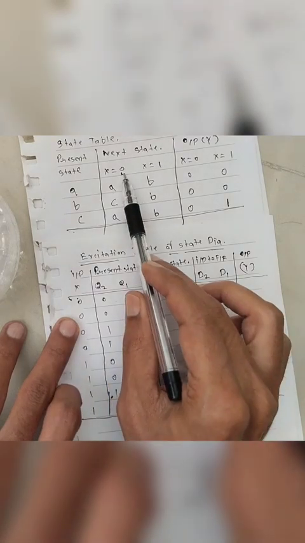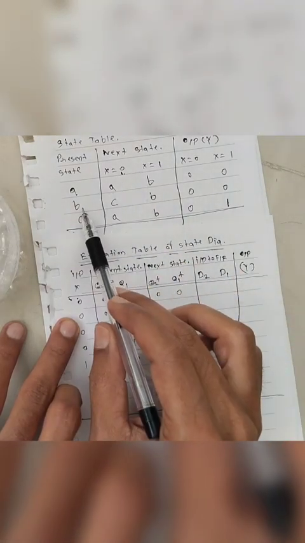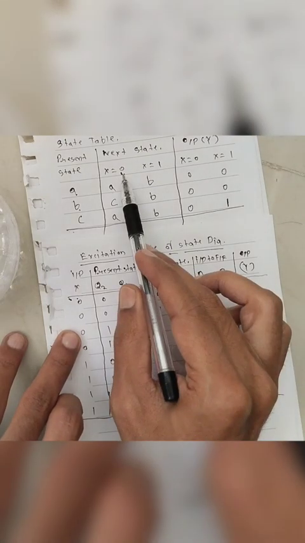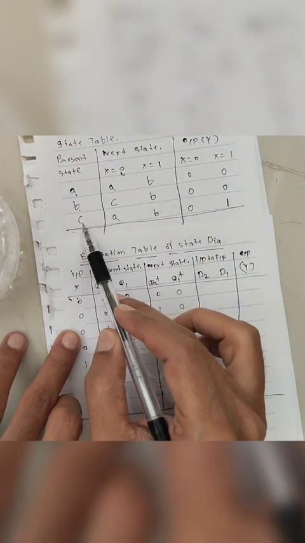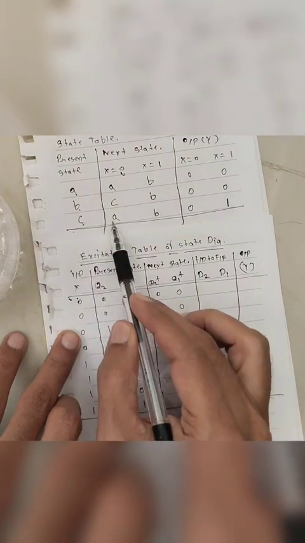If input X is equal to 0, if B is the present state, B has the value 0 1. Next state is value C. C is nothing but 1 0. If input X is equal to 0, C is the present state, C has the value 1 0. Next state is A, which has the value 0 0. 1 1 state is not considered in our problem, so we write down the don't care.